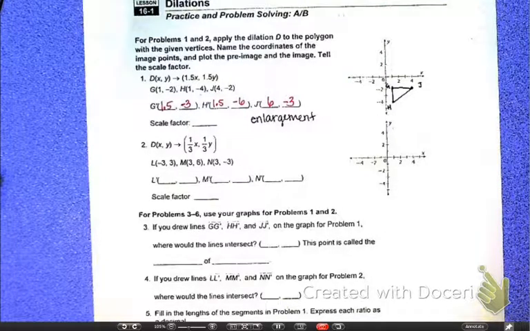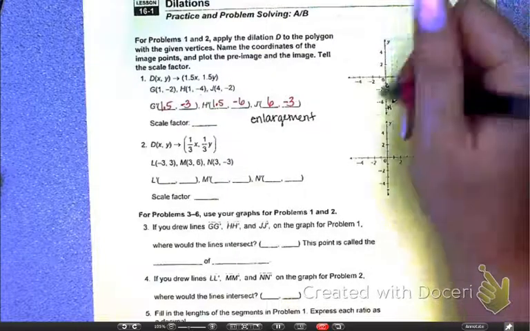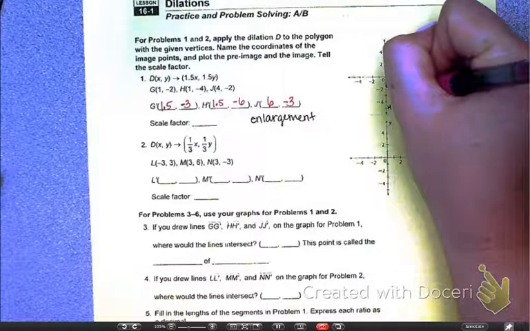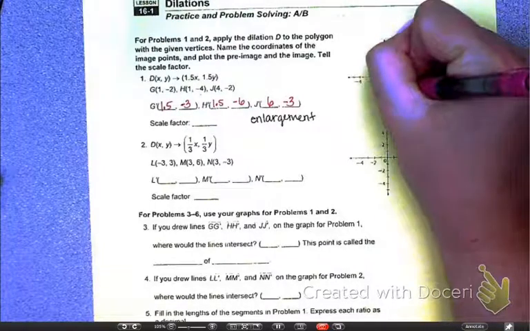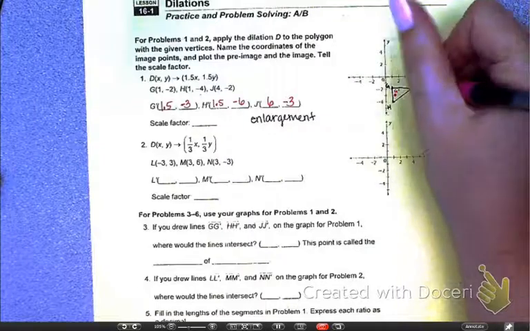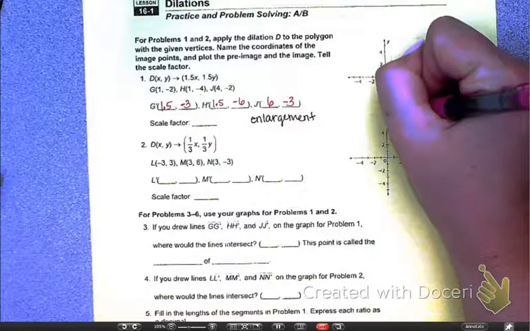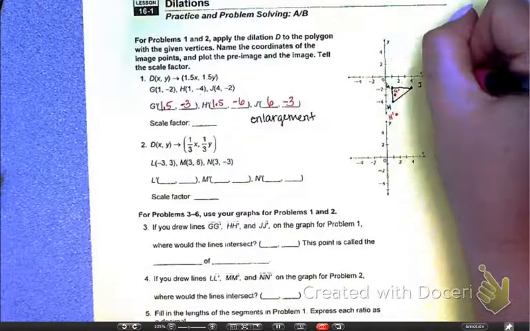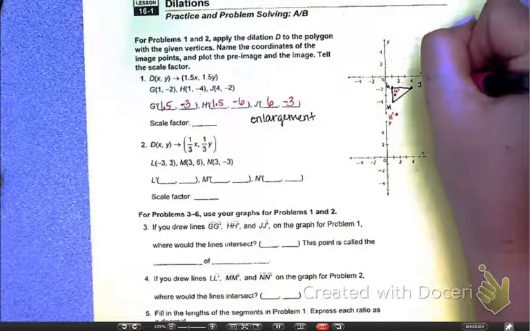Okay, we're going to plot those points. So 1.5, negative 3, 1.5, negative 6, 6, negative 3.